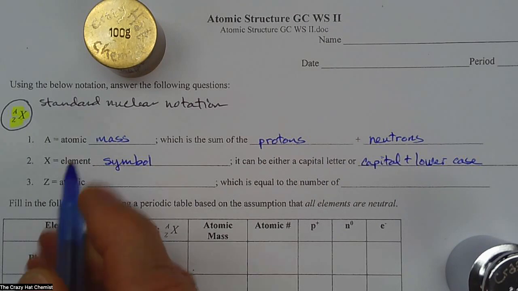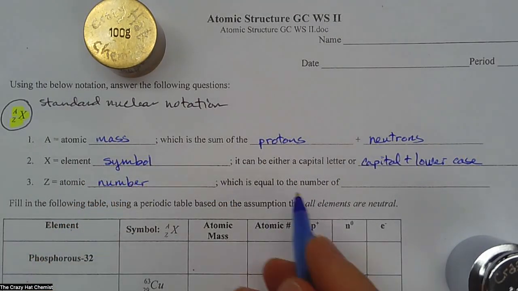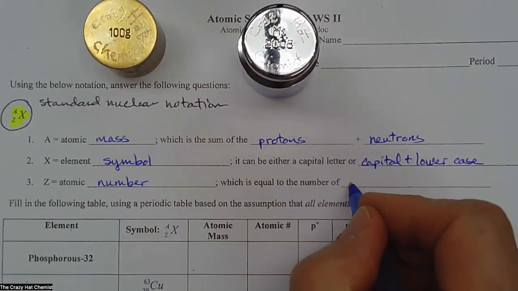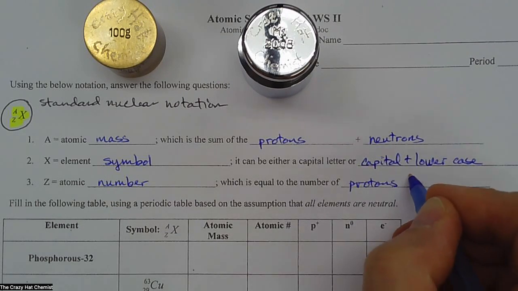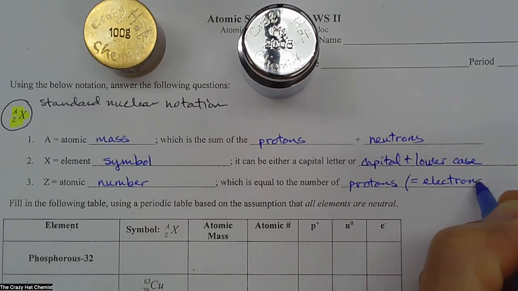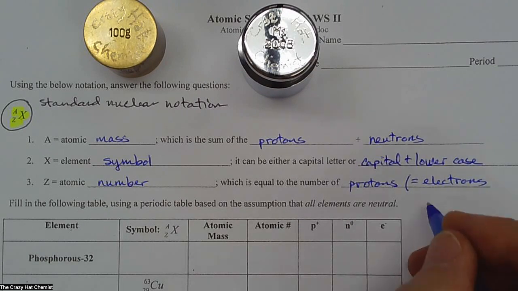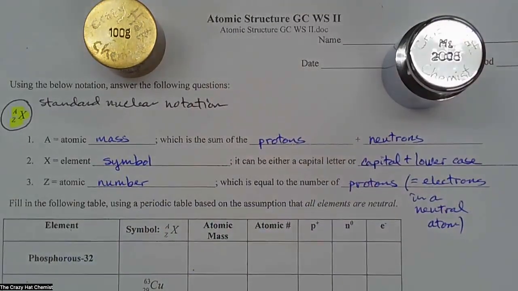Z is called the atomic number, which is equal to the number of protons. It's actually also equal to the number of electrons, and the caveat is that this is in a neutral element, so in a neutral atom. Okay, that's the caveat with that. All right, so just make sure that you understand that.